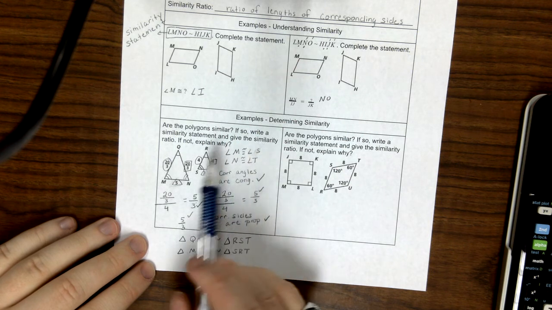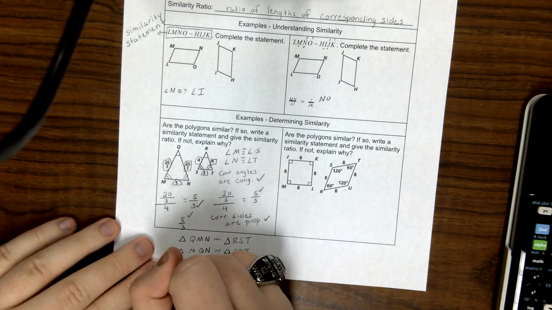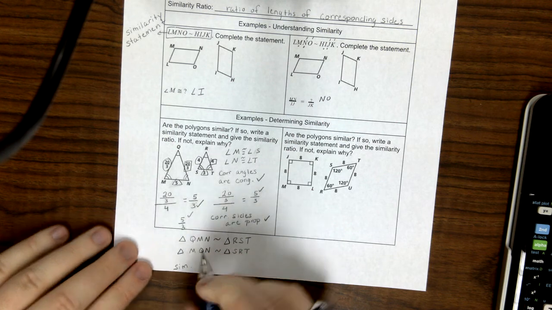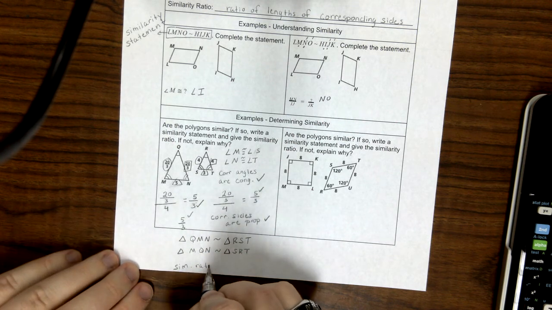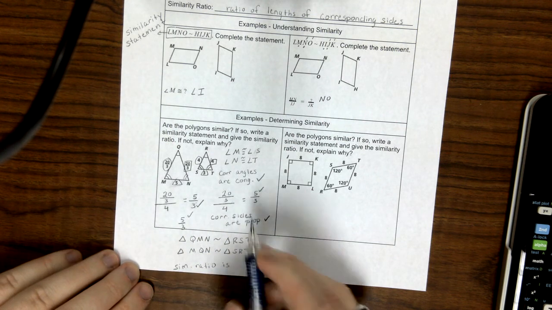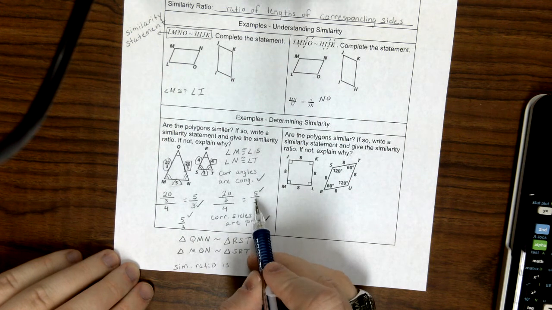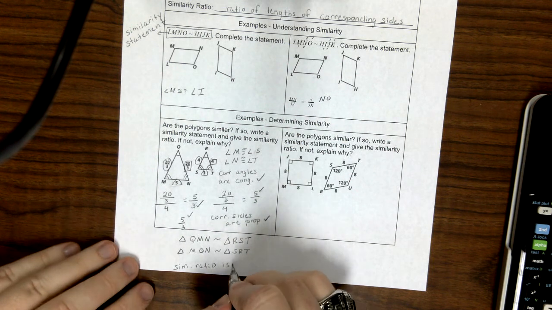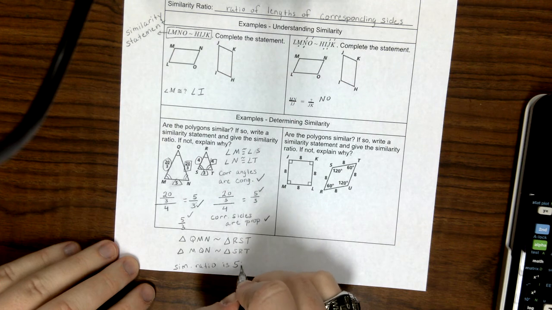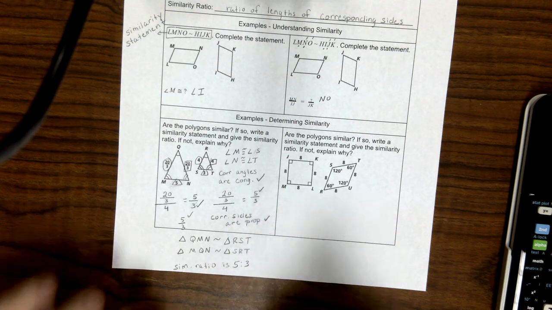Now we need to get the similarity ratio. So the similarity ratio is this 5 thirds, but I want you to write it like you did in middle school, with the colon thing. So 5 to 3.